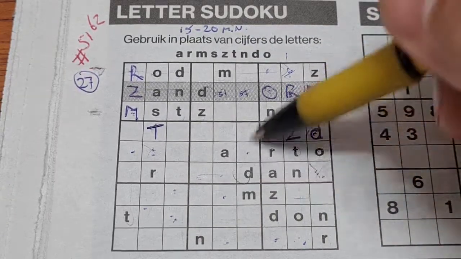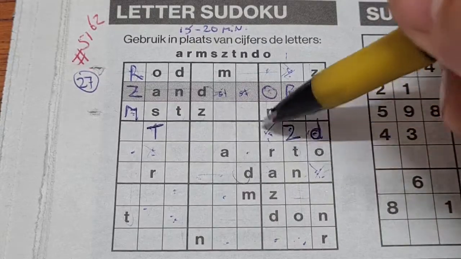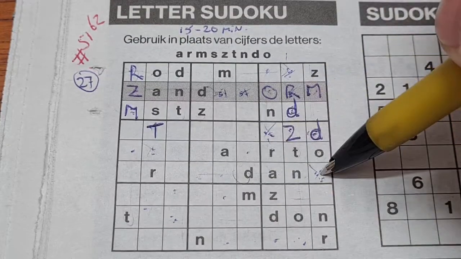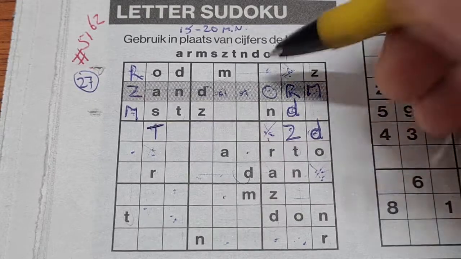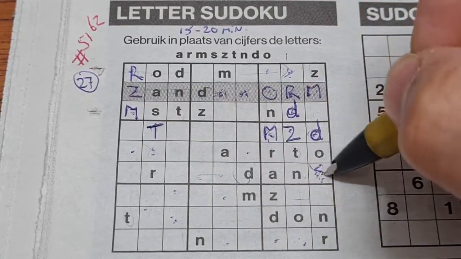Two missing letters in this big square. For letters, S is missing and the M is missing. S and M. We have an M in this column. No M there. M should be there. And the S goes there.